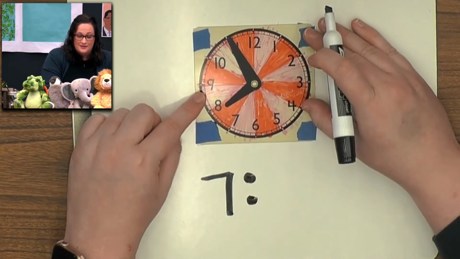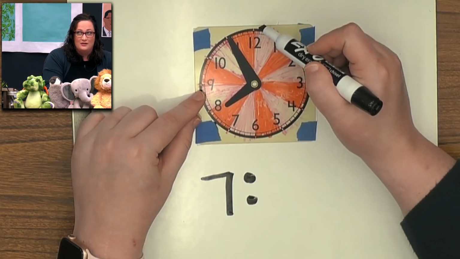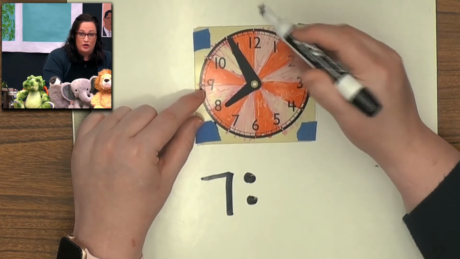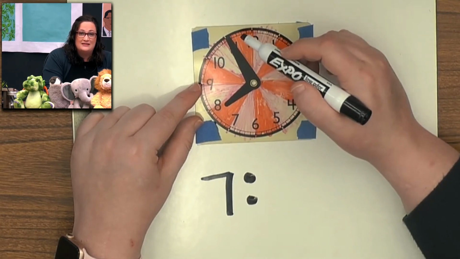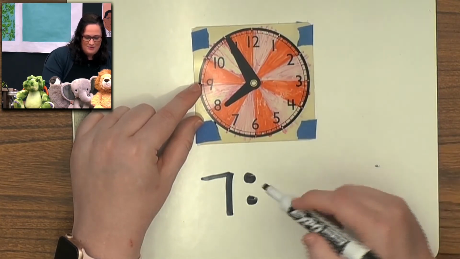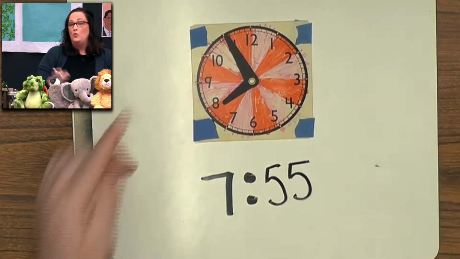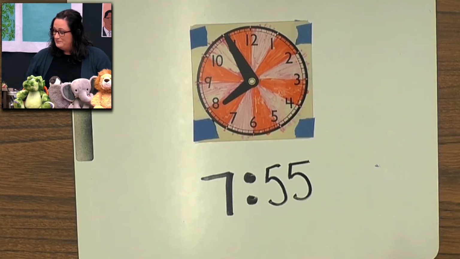I'm 5 minutes away from being at the new hour. So I could skip count around, or I could just learn this is a benchmark number. When it's at the 11, it's how many minutes? 55, because 5 more make 60, right? So it is 7:55. We don't know AM or PM because I didn't give you any context. Let's head back to the PowerPoint and do the next problem.